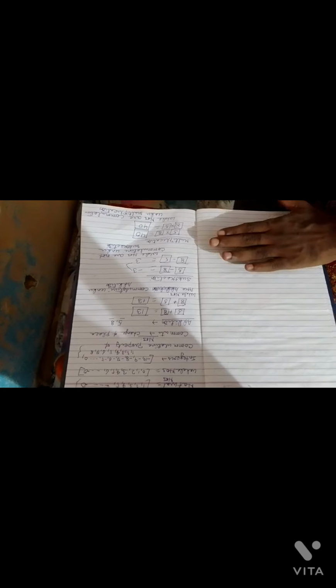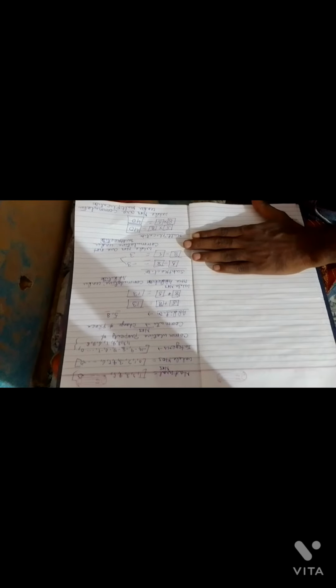But in the case of subtraction, if we change the place, 5 minus 8 gives minus 3 and 8 minus 5 gives plus 3. So in two different scenarios we get two different results. So we can say whole numbers are not commutative under subtraction.